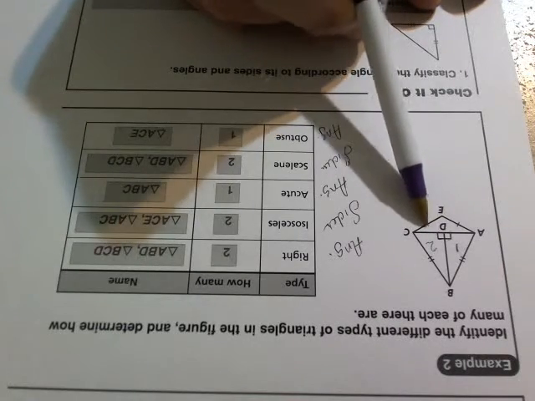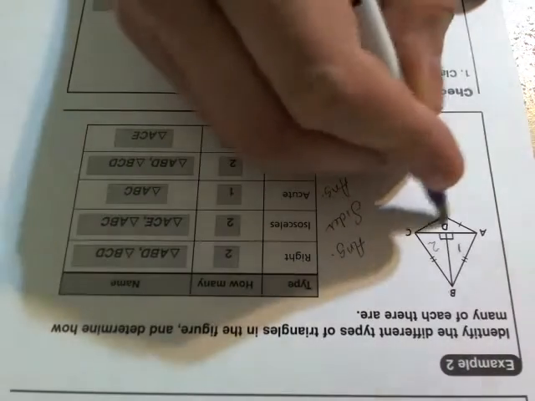Finally, we've got obtuse, and there's one triangle that looks very obviously to be obtuse, and that's this triangle down here at the bottom that we've already talked about when we talked about isosceles. We can see here that this angle down here at E has a vertex of E. The angle is clearly wider than that classic L shape, which means it has to be an obtuse triangle. Remember, right triangles and obtuse triangles only have one angle of that type. Acute triangles have all angles of that type.